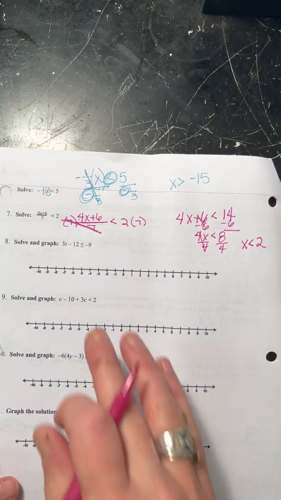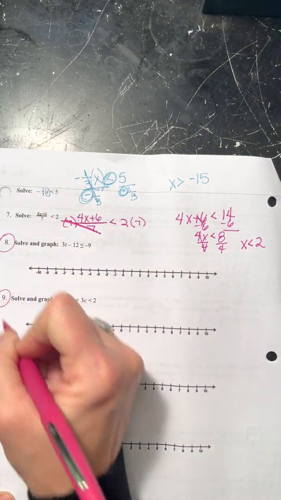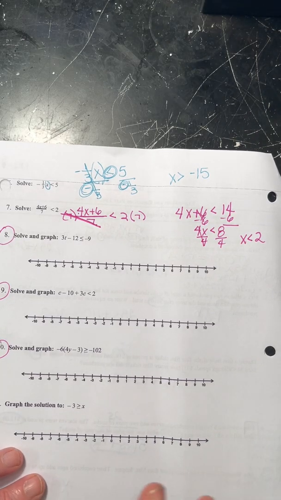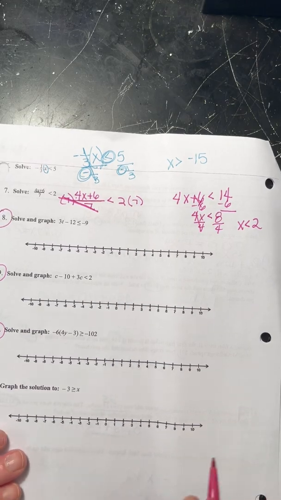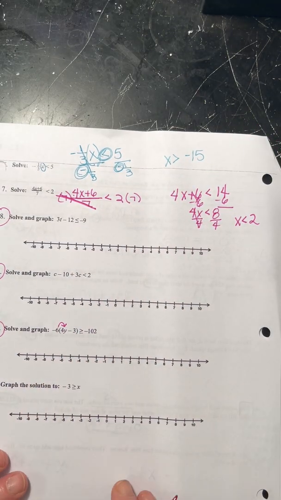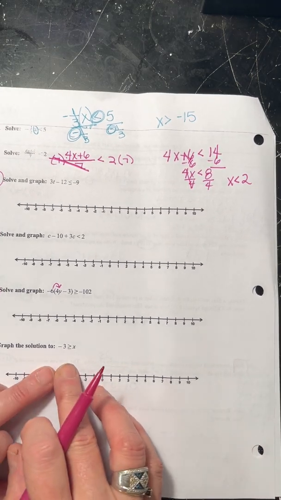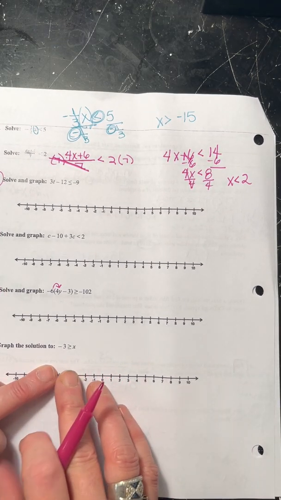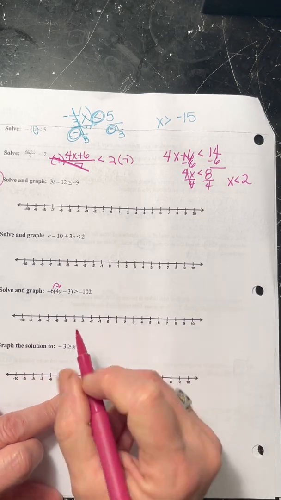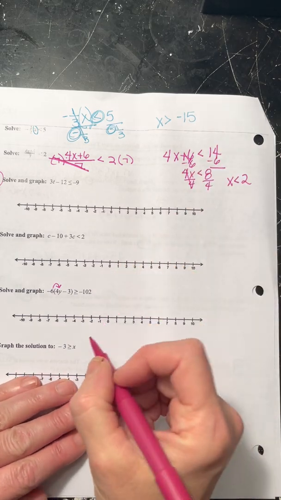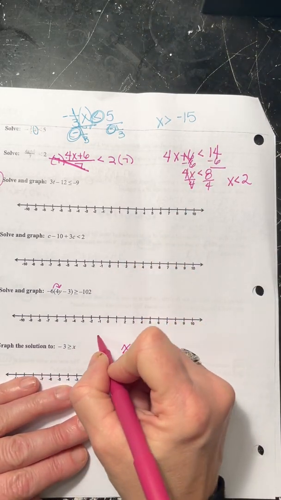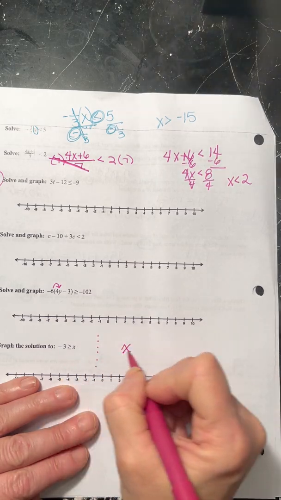On number 11 down here, you're going to solve and graph those, and I will put the key on Google Classroom when I post it. I'm going to let you do those on your own. Don't forget to use your distributive property right there. Look at this one. This is not even an equation, it's just an inequality. Don't let this mess you up. The only thing you have to remember when you're doing this one is the graphing part. This one, we want the variable on the other side, so we're going to mirror it.